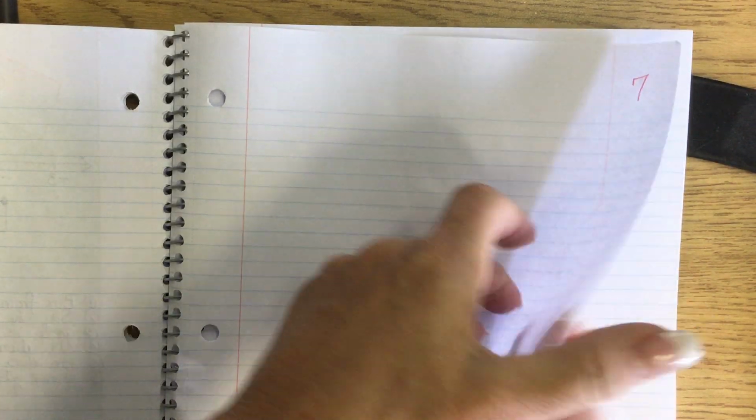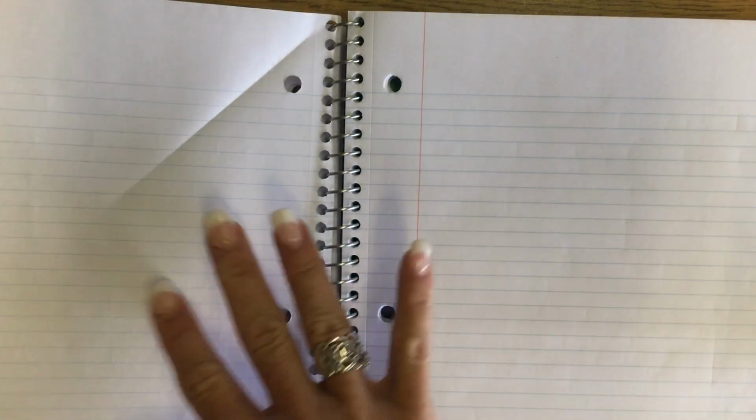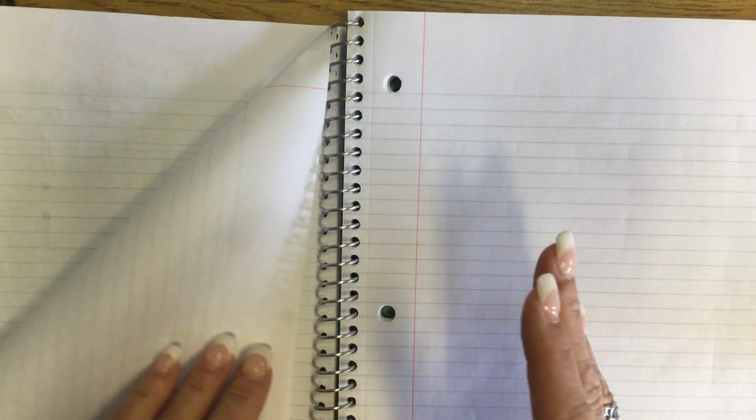When you make a pocket, on this page, the first 7, I'm going to fold it down. I'm going to turn the page and then fold it against that crease. I will do that again. So when you're making a pocket, you're going to turn the page you want to fold over, take your left-hand corner and fold it down against the spiral.